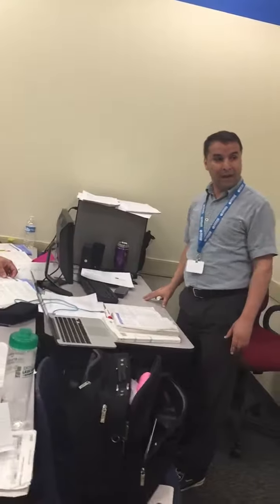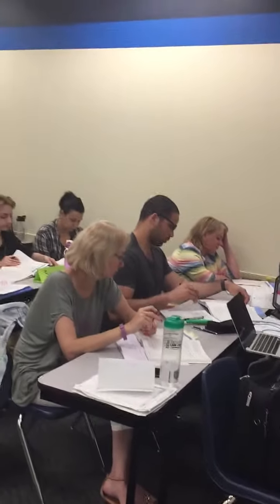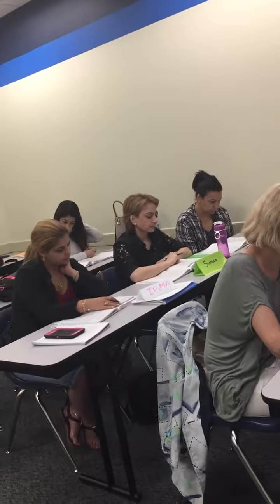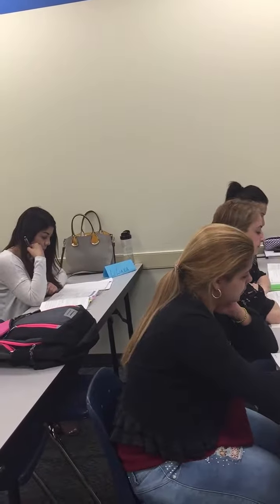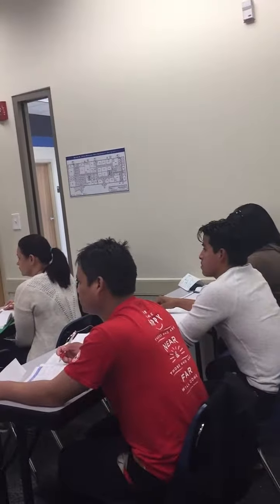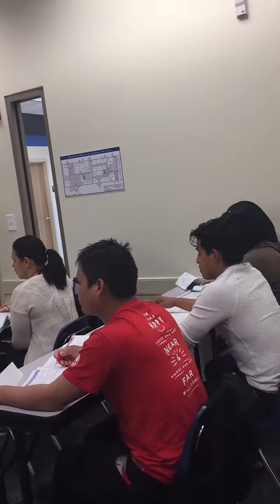Page 358. Is everybody on page 358? Let's finish reviewing paired conjunctions. Okay? So, if you look at the first sentence, both my mother and my sister are here. So what is your subject? Both my mother and my sister. Both and. So this is called what? Paired conjunction. We're using both and together. So it's called paired conjunction.